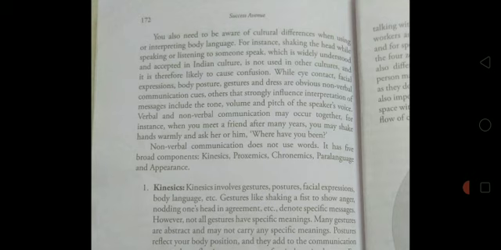Verbal and non-verbal communication may occur together. For instance, when you meet a friend after many years, you may shake hands warmly and ask her or him, where have you been? It means verbal as well as non-verbal communication has been used simultaneously here, shaking hands as well as asking the question. Non-verbal communication does not use words. Remember, this question will be asked in the examination.